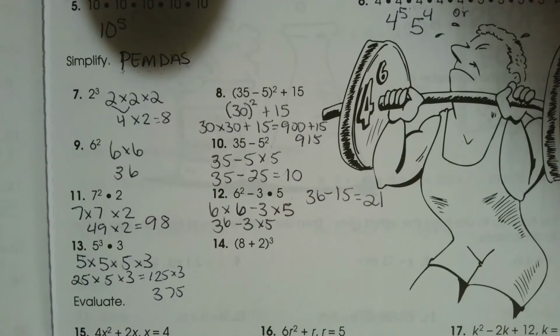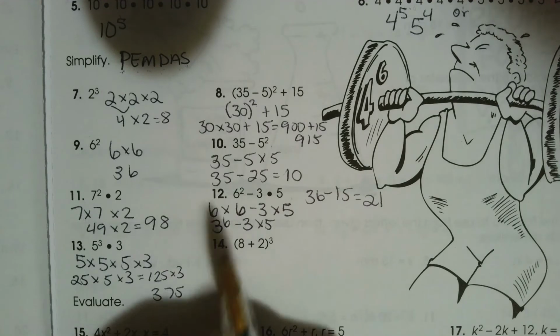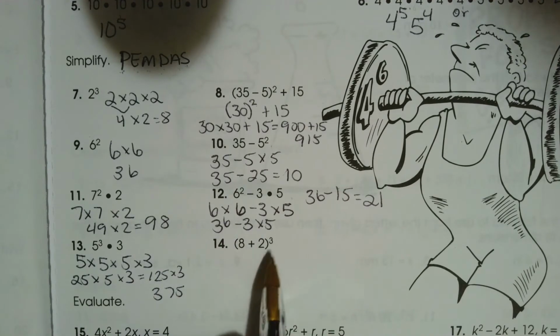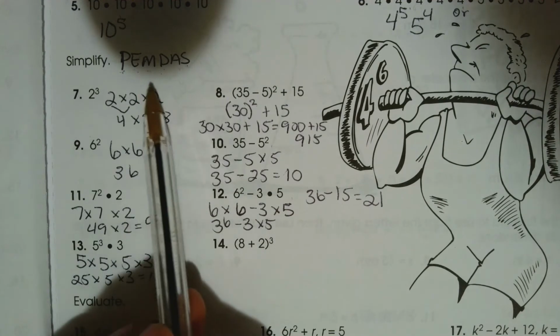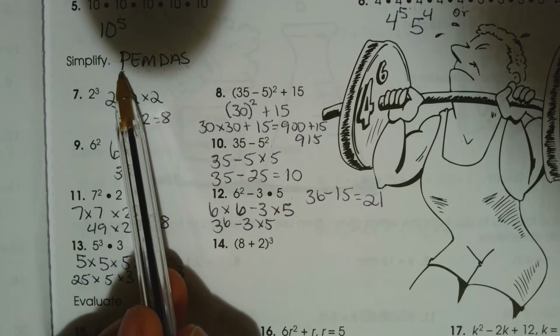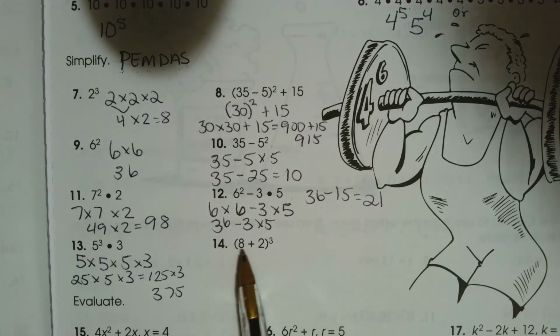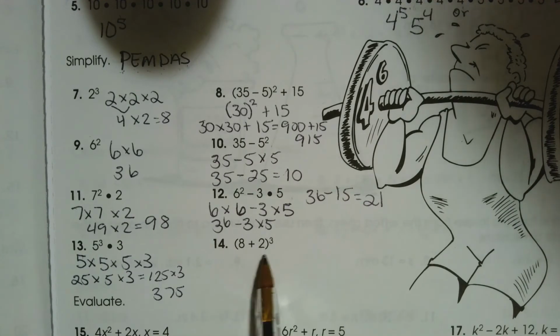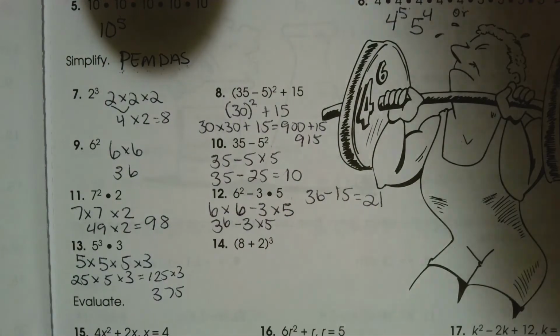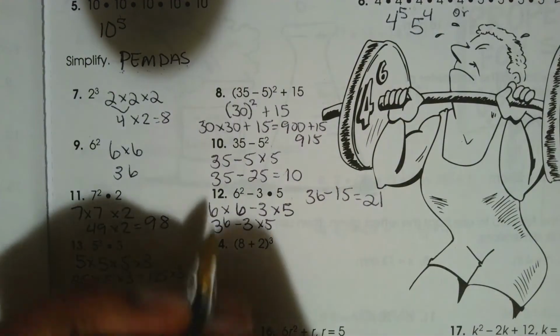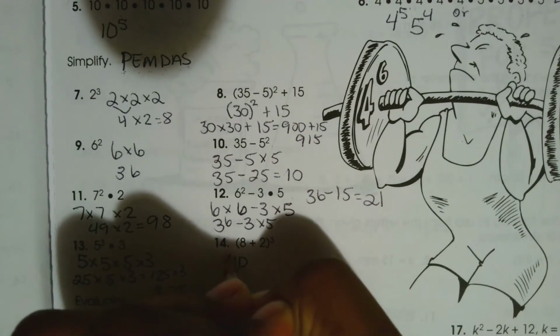All right, finally we have number 14. In parentheses, 8 plus 2 to the third power, or 8 plus 2 cubed, all right? So using our order of operations, parentheses comes before exponent. So that means we have to do the operation on whatever's inside the parentheses. So first we have to do 8 plus 2. 8 plus 2 is 10, okay?